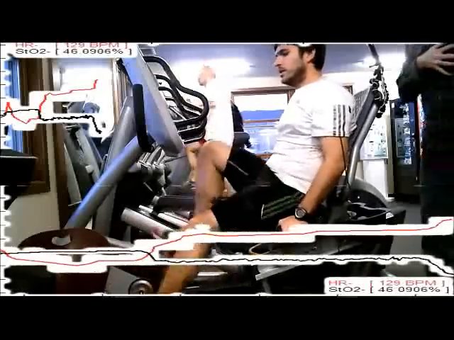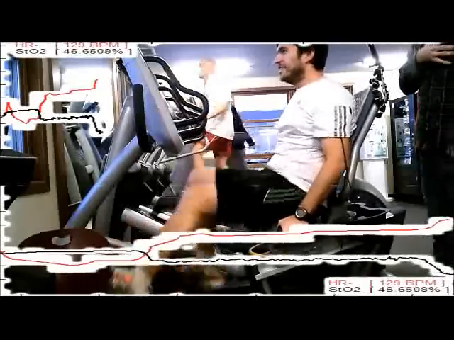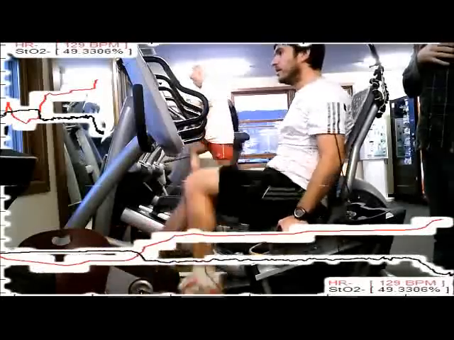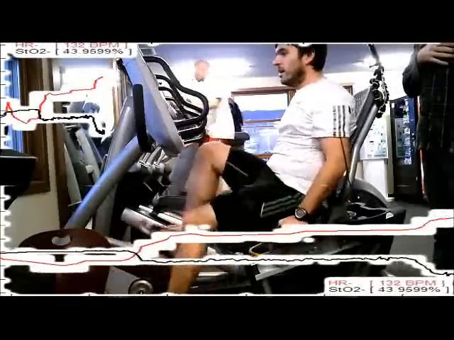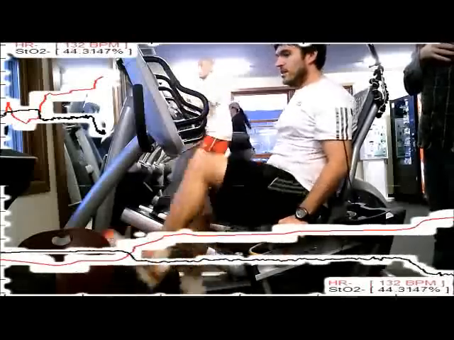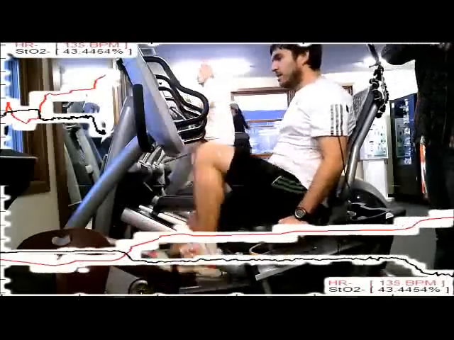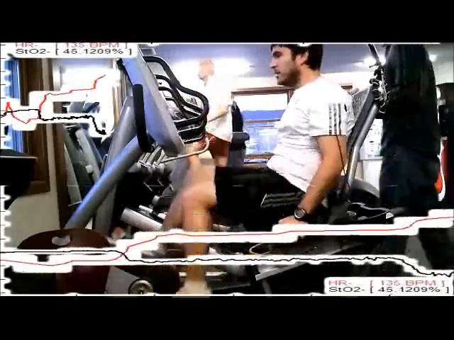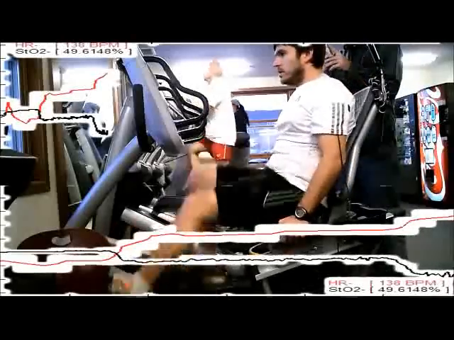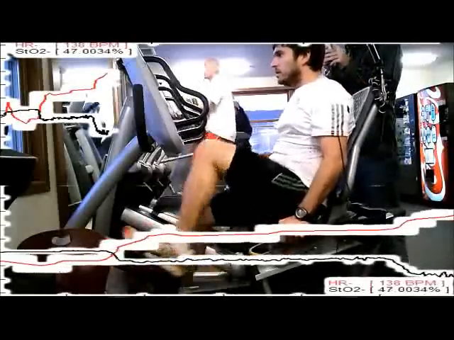StO2 is shorthand for tissue oxygenation. Tissue oxygenation is the percentage of hemoglobin in a tissue bed that is carrying oxygen. It is expressed as a number from 0 to 100. Hemoglobin is the molecule in red blood cells that is responsible for oxygen transport to tissue. Hemoglobin changes color depending on whether it is carrying oxygen or not.